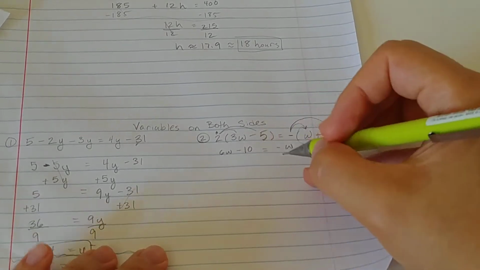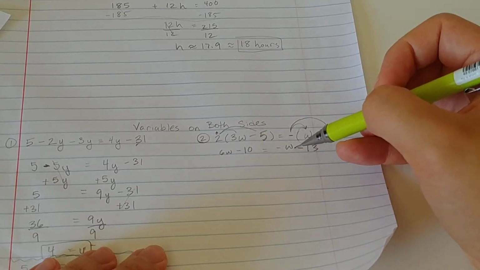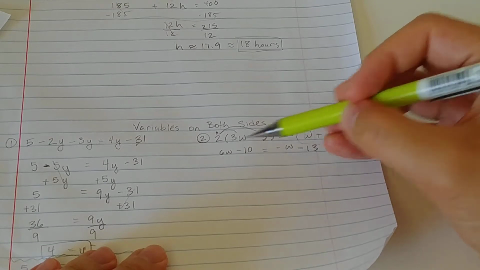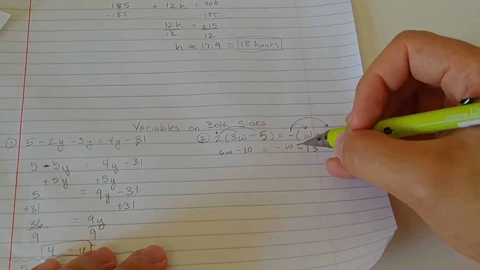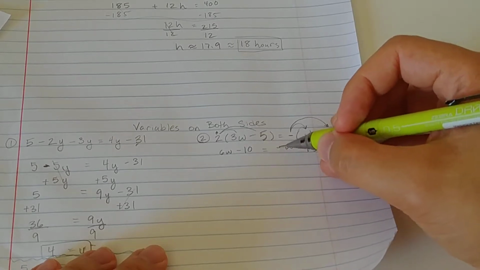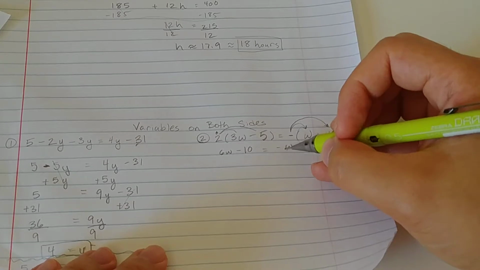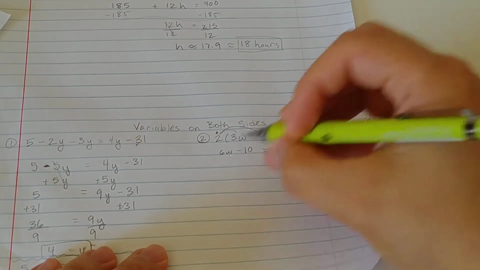And now, same thing as before. Let's move the variable term first. So 6w and a negative w. Which one is smaller, 6 or negative 1? Negative 1 is smaller. Now here it's plus negative w, right? Or minus a w. So the opposite of subtracting w is adding a w.